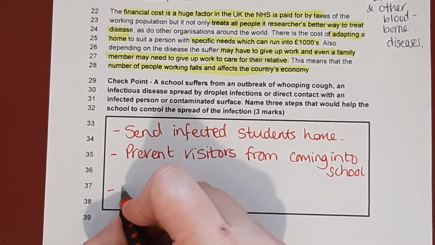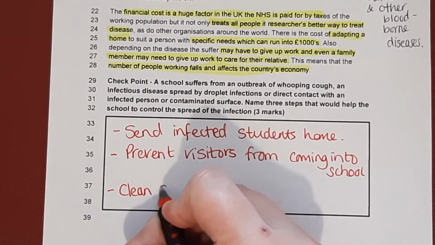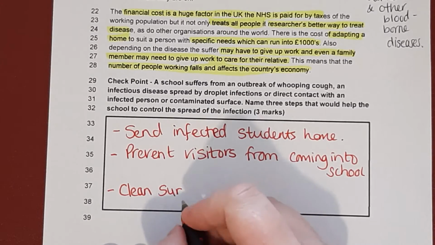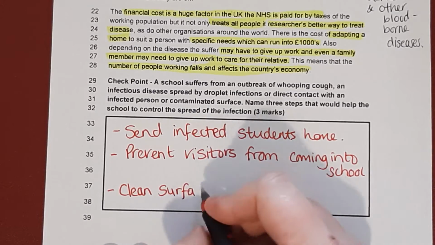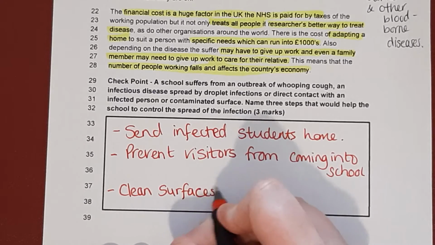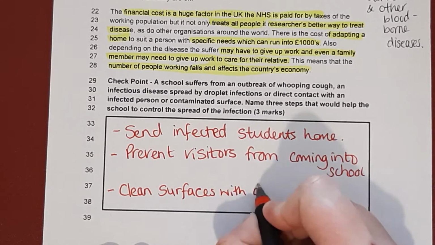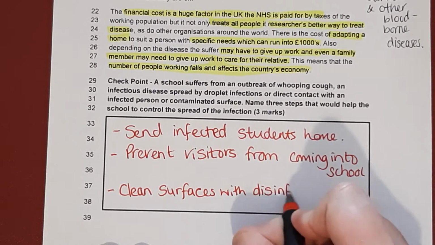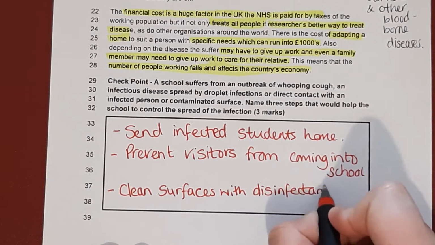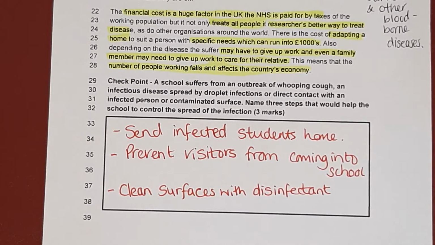You can clean all the surfaces regularly with disinfectant or antibacterial. So antibacterial and antiviral, so disinfectants such as bleach.